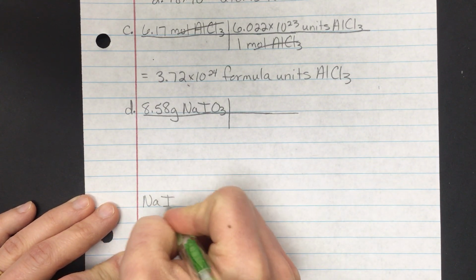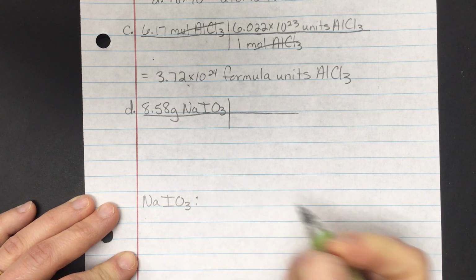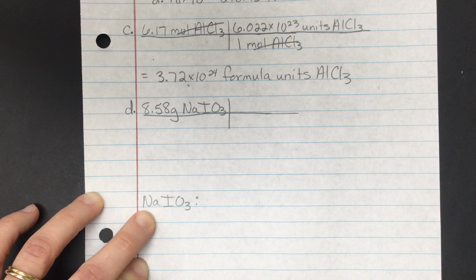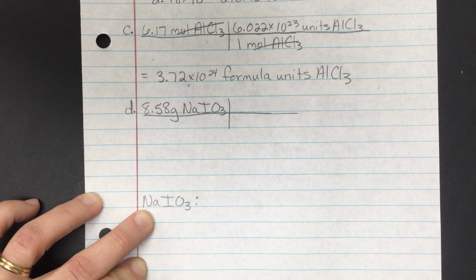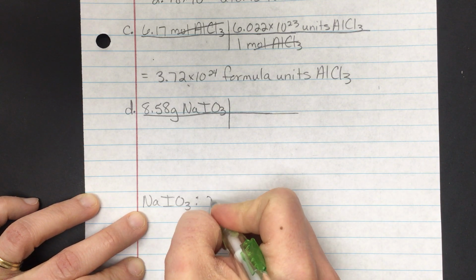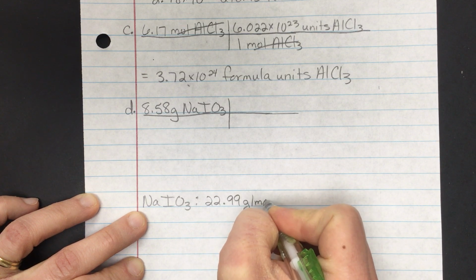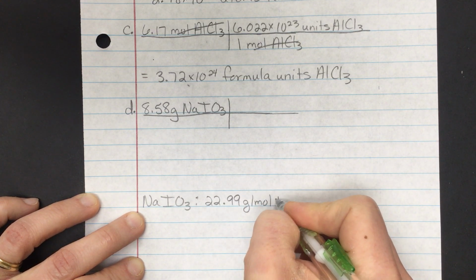So sodium iodate, I'm going to figure out the formula mass. So I look up the molar mass of sodium, and I only have one of that, and that is 22.99 grams per mole from my periodic table.